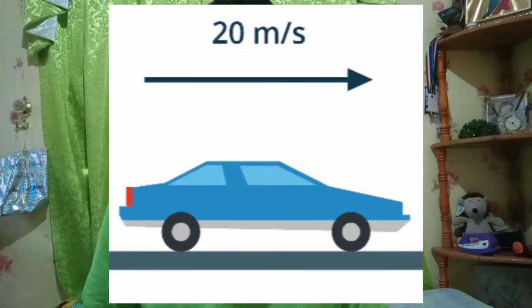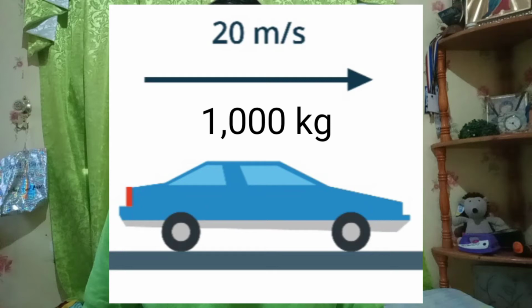Point number 5. The amount of an object's momentum is the same amount of force needed to stop it. Back to our example earlier, the car has a velocity of 20 meters per second. Theoretically, if its mass is 1,000 kilograms, what would be its momentum? You're right.